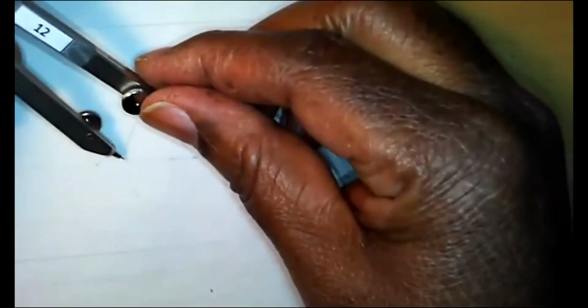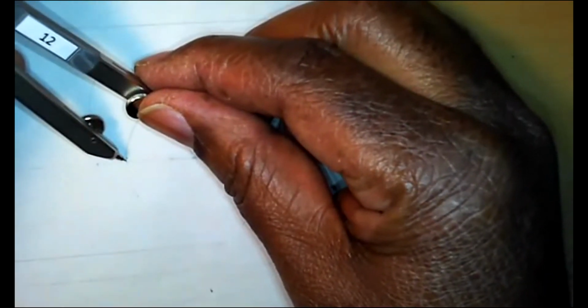Then I'm going to place my needle at B and draw an arc out here like this until I create this intersection right there. And then at that intersection, I'm going to draw a straight line from that intersection back to the vertex of that angle.